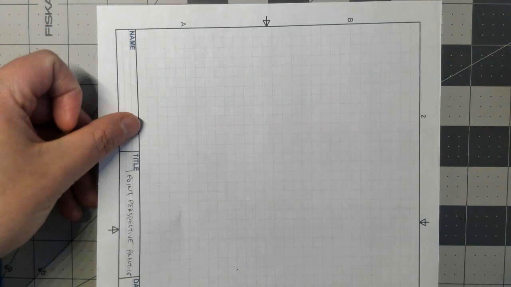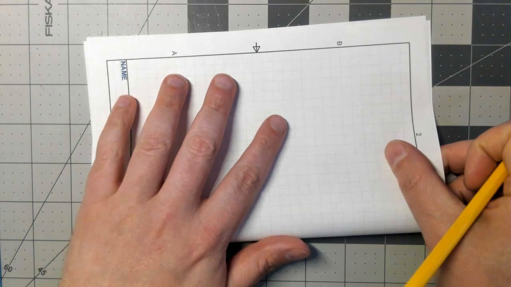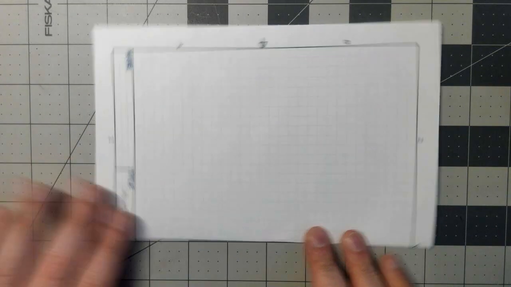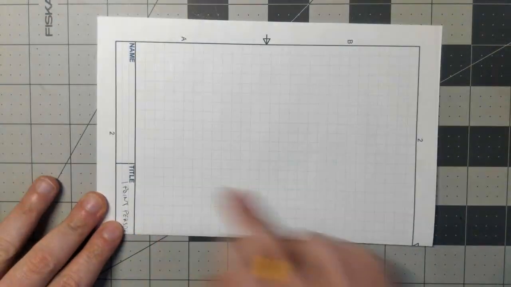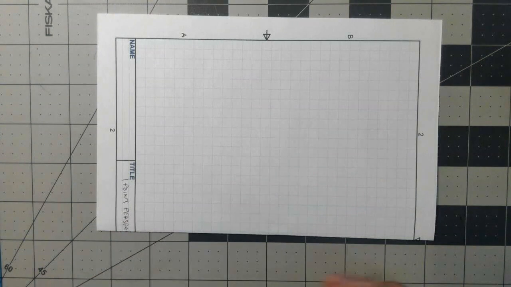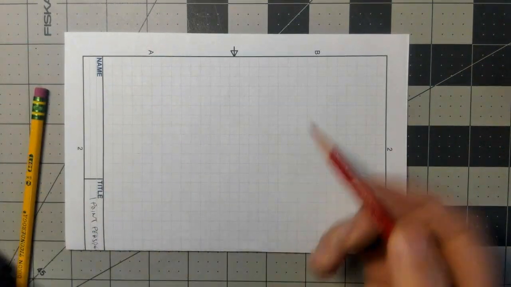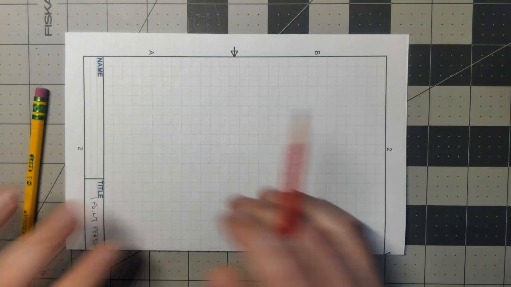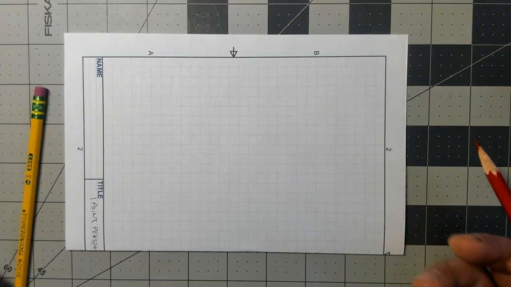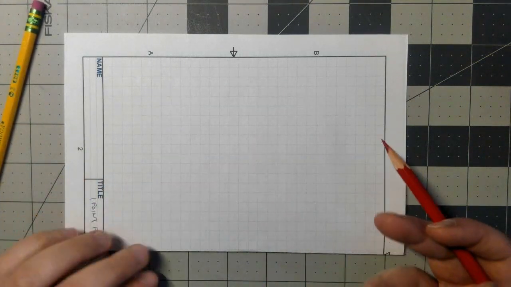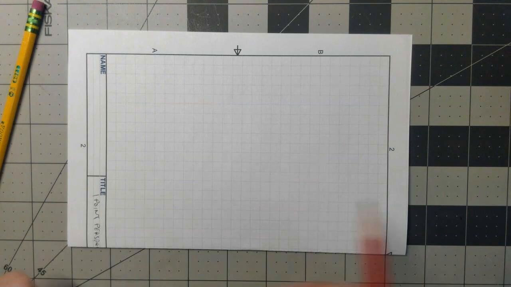With our paper, we're going to put it in portrait like this and fold it in half. On this half, we're going to use it for our first drawing example. You should also have a ruler. I'm going to be using a red pencil for my lines that I don't really need showing up on the drawing. For you, you can use a red pencil or just draw very light lines.